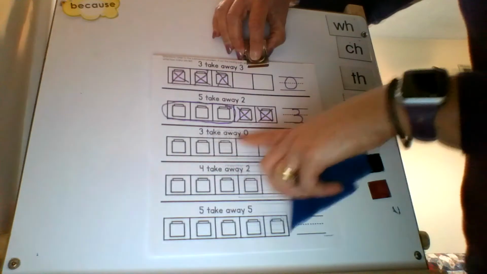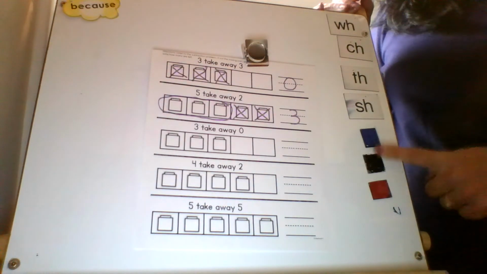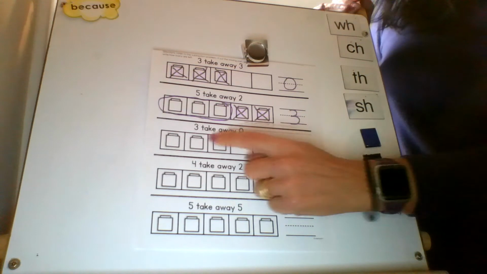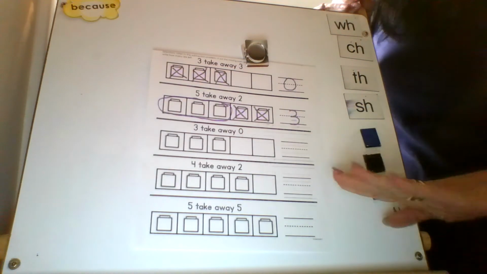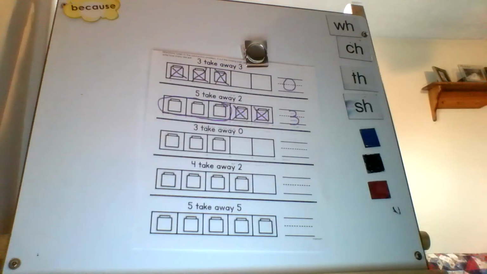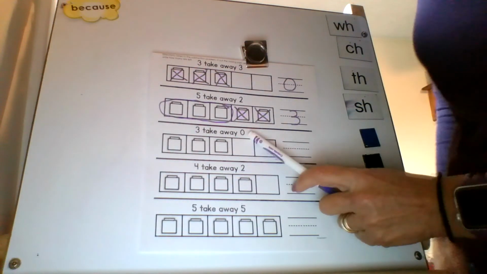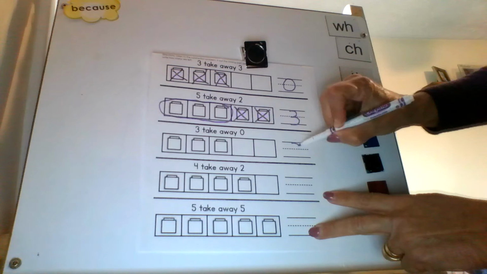All right. The next one says 3 take away 0. Well, look, I have 3 counters here. So get your 3 counters out. 1, 2, 3. How many are you taking away? You're not taking any away. 0. So don't touch them because you're not taking any away. And how many do you have left? 3. Now, when we minus with 0, we have the same number we started with. So 3, 1, 2, 3, take away 0. So I'm not making any x's because I'm doing nothing. I'm doing 0. And how many do I have left? You're right, I have 3 left.